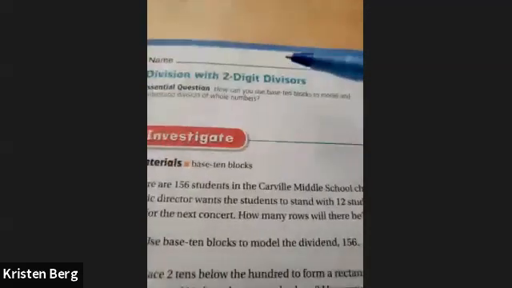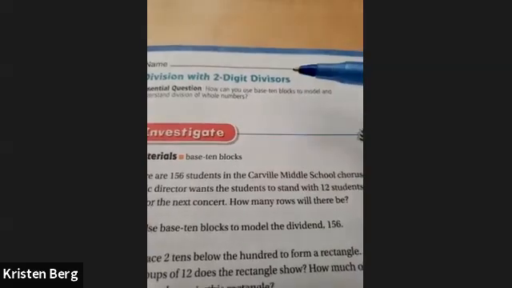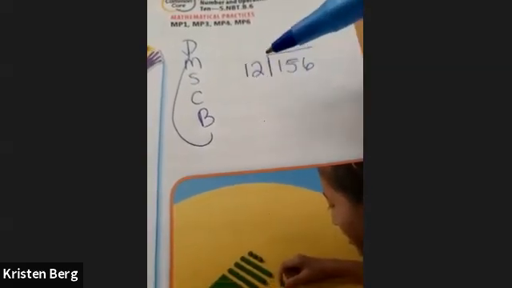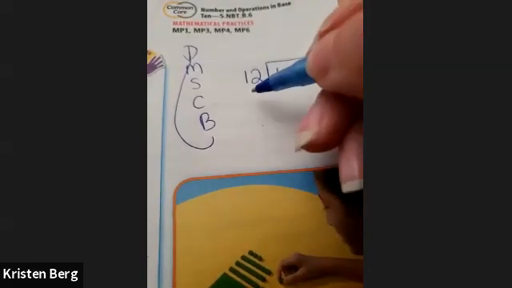Now, here's the thing. The only difference here is that now we are going to be doing two-digit divisors. Since it is 12, you may not know your 12s by heart. There is something I tell my students: if they have no idea where to start, I always tell them to start at 5 and go up and down from there. So you can guess and check if you don't know the actual answer.